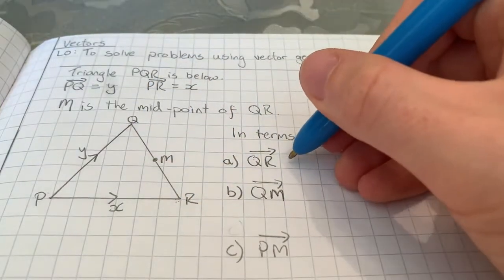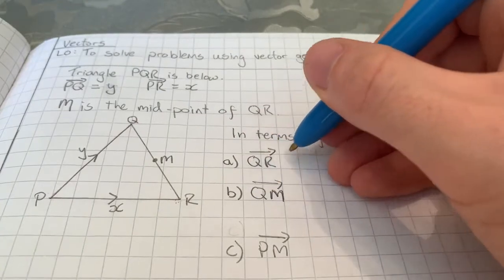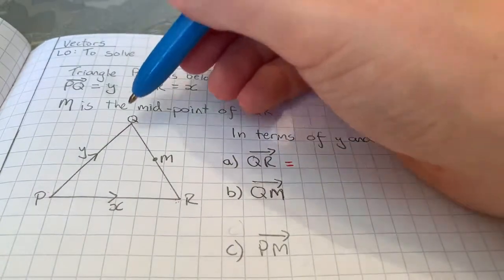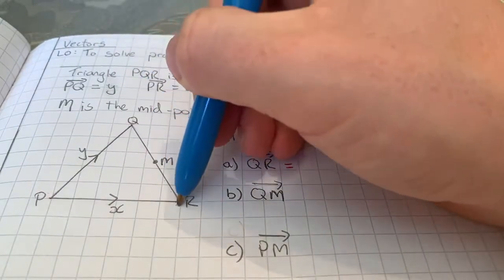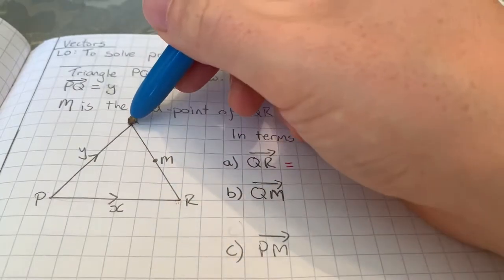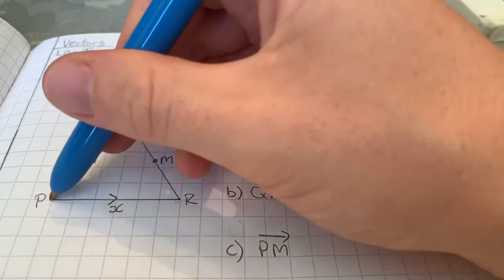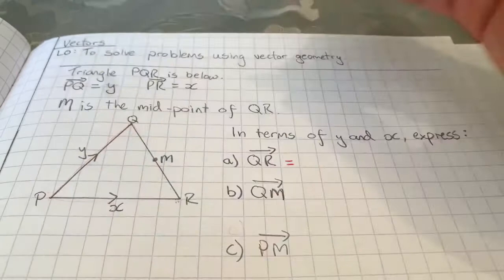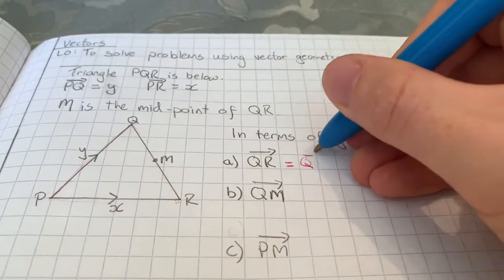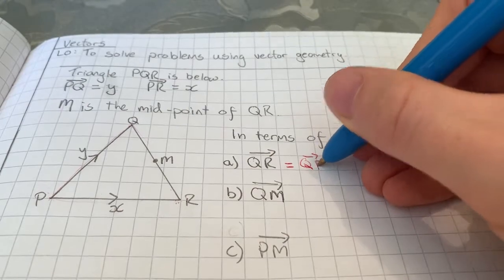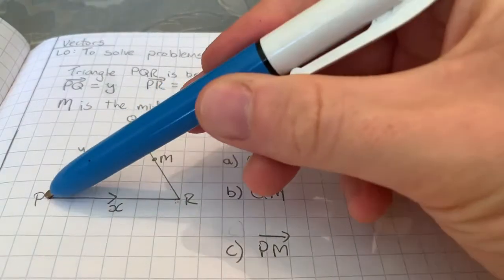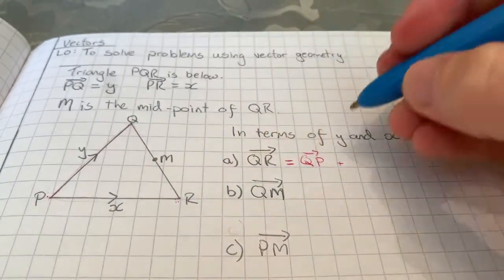So if we're looking at travelling from Q to R, we need to look at what routes we actually know. We don't know this one, but we know that way and that way. So we have to travel backwards along this line, going from Q to P. And then from there we go from P to R, because we know that direction.